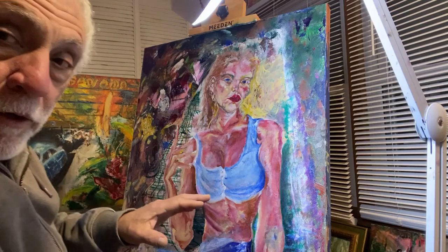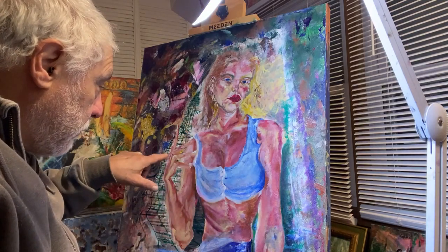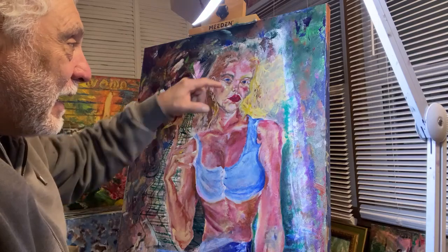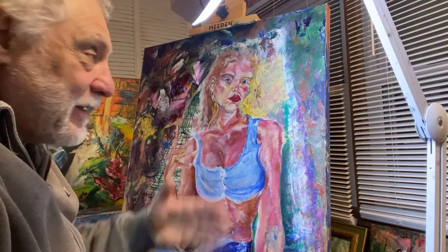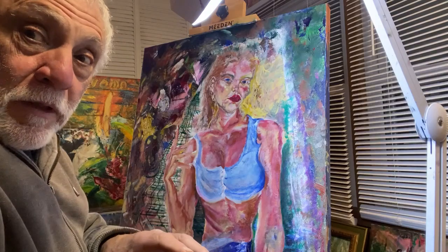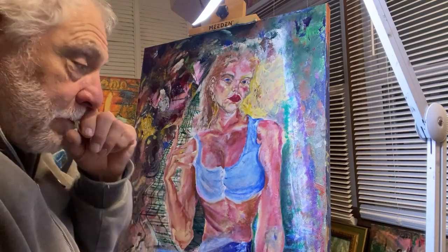Okay, so we're gonna do some realistic things here. We're gonna get her thumb in here. I never finished her thumb, and I think we're gonna get her eyelashes. I didn't do her eyelashes, but I'm not gonna spend a lot of time on her. She needs a lot of work, but I'm not gonna, and here's why.